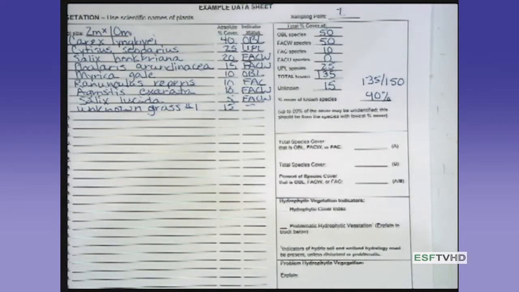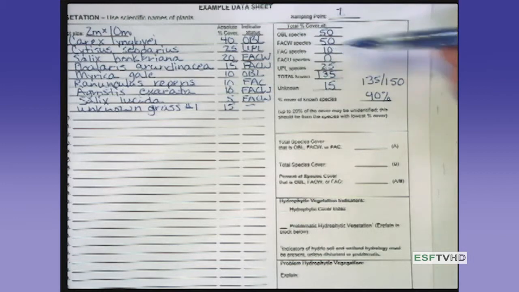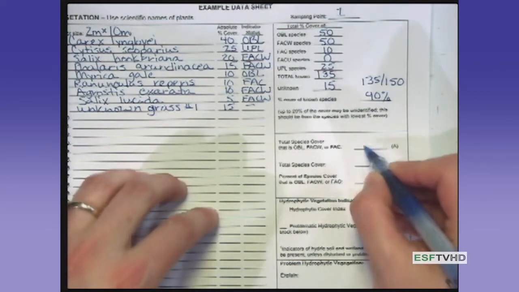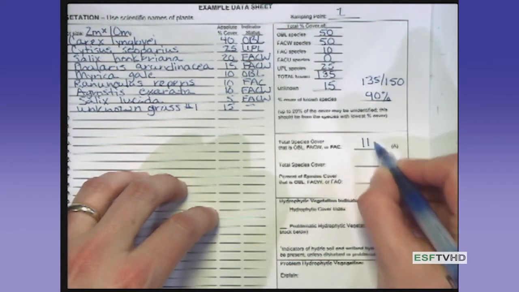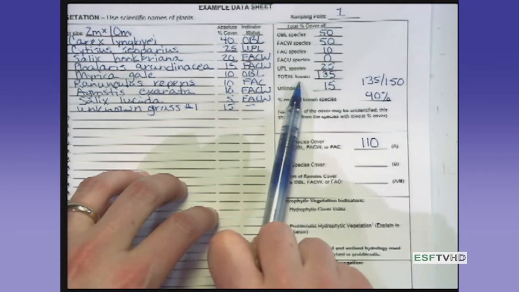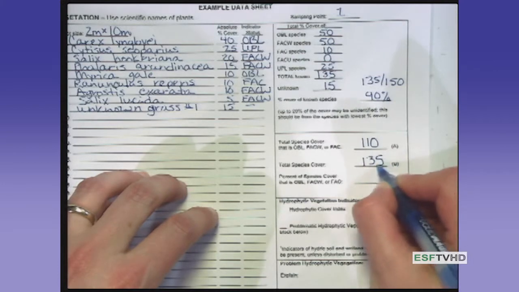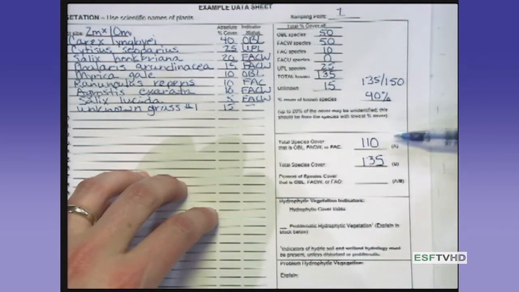Our next step is to calculate the Hydrophytic Cover Index. To do so, we're going to take these values from above and add them for the obligate, fac-wet, and facultative species. Place that value here. We are then going to use for the total species cover the total known species cover, and place that value here. We're then going to divide our facultative or wetter by our total.